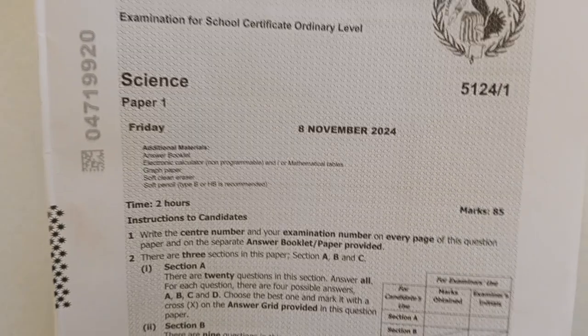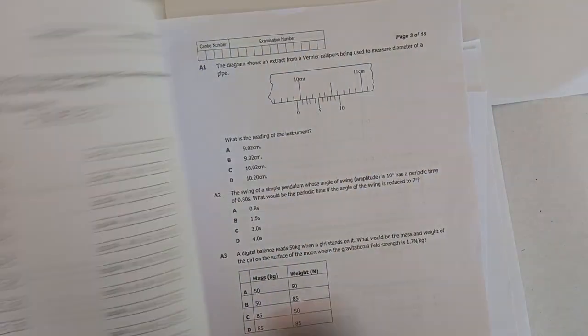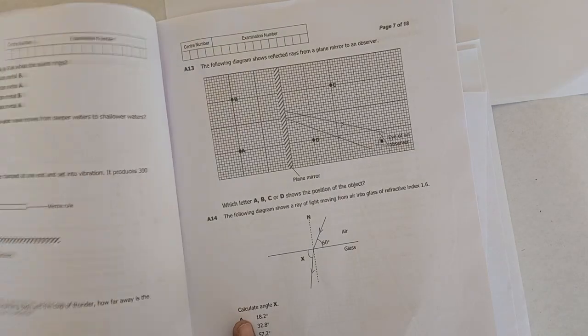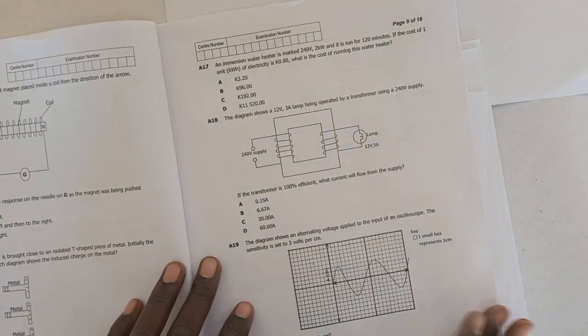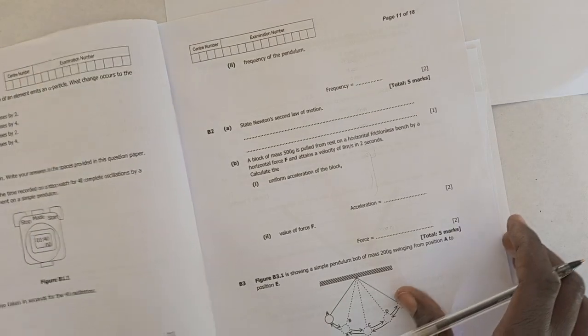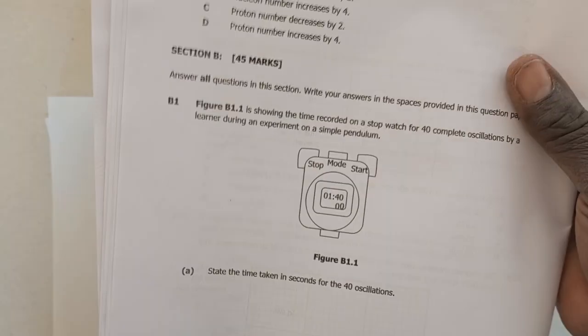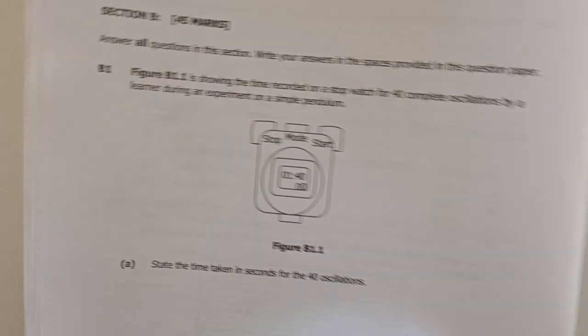This is physics, science 5124-1. So basically this is physics, and today we're going to go to grade 12 internal past paper 2024 in section B. I thought we should look at section B, try to solve one or two questions, particularly the first question, question B1.